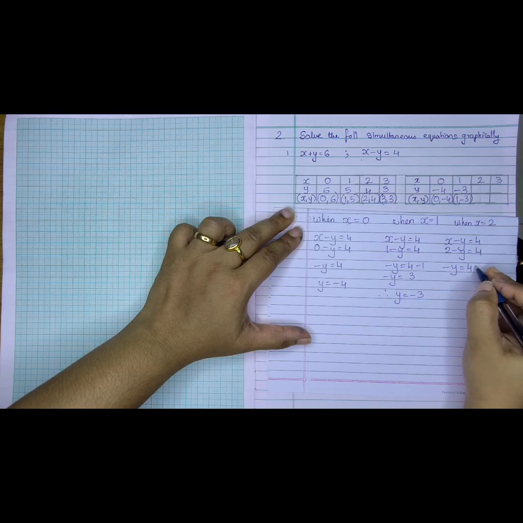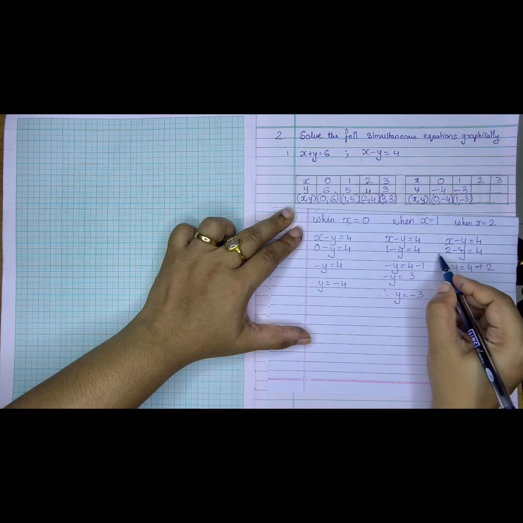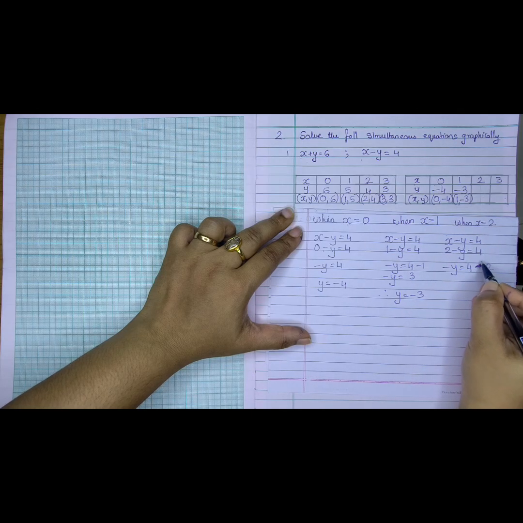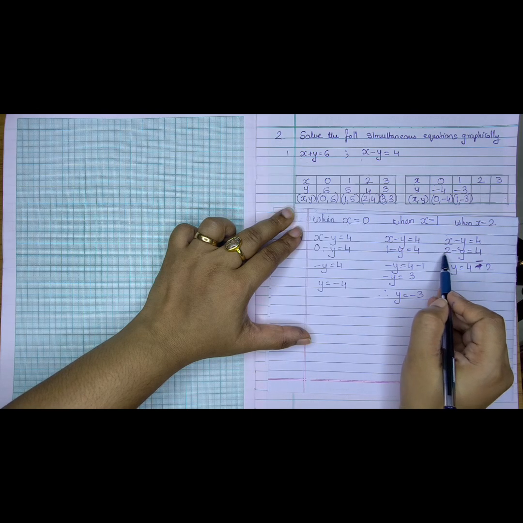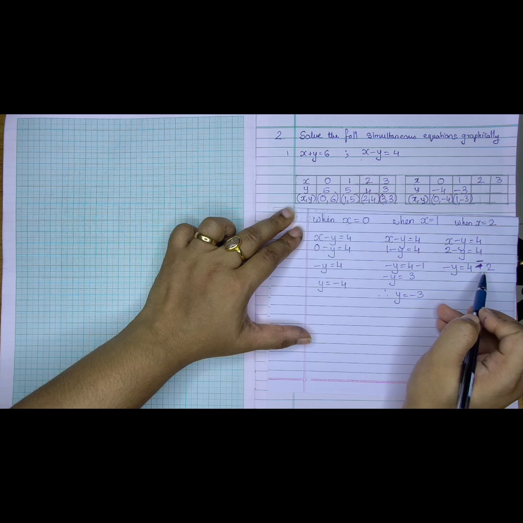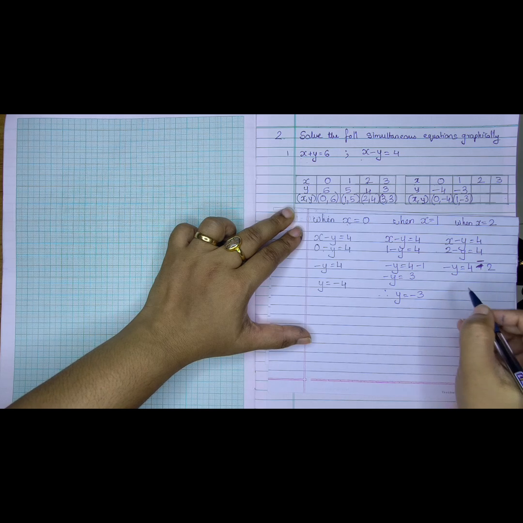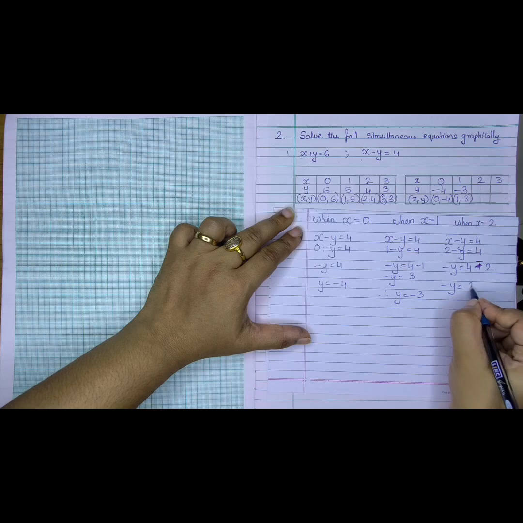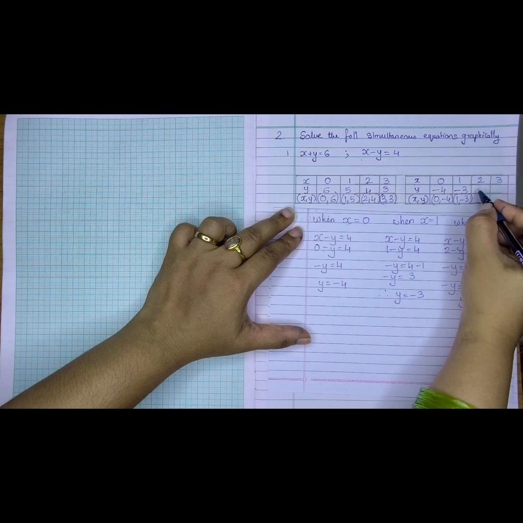This 2, get it on the right hand side, it is plus 2. Here when you get it on the right hand side, it will become minus 2. So now minus y is equal to 4 minus 2, 2. So therefore, y is equal to minus 2. So here we get 2 and minus 2.